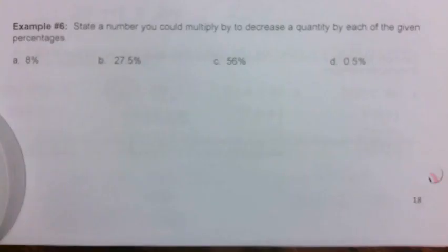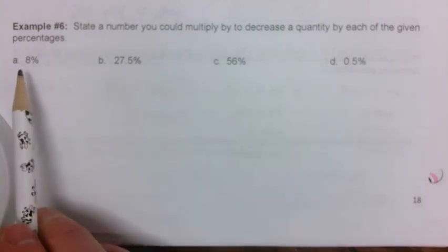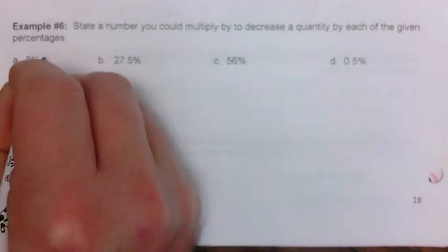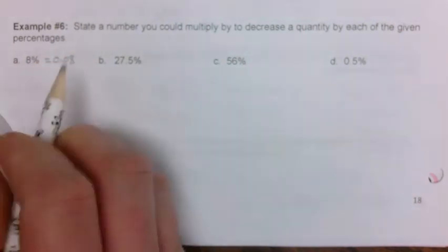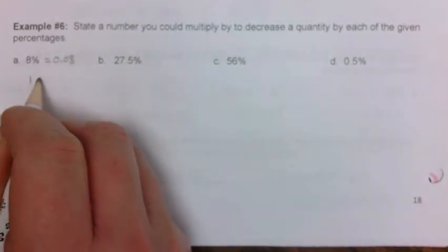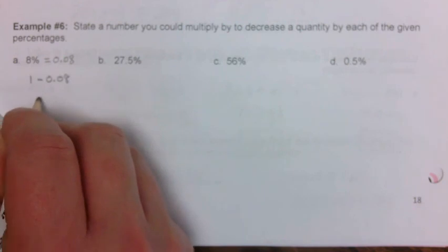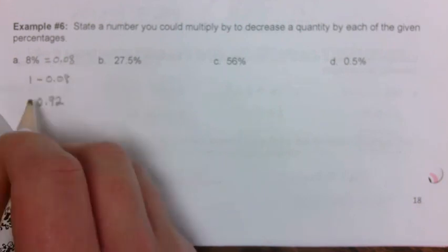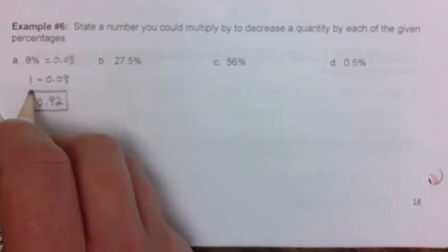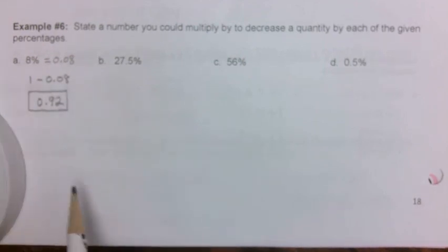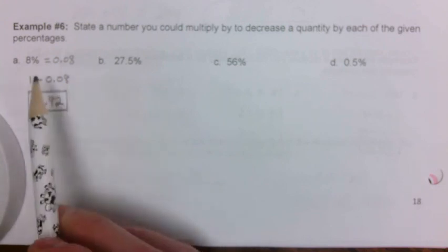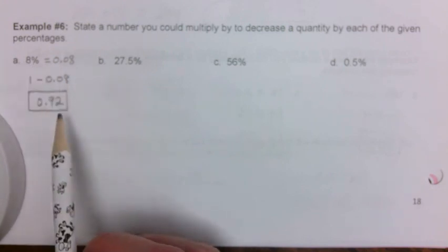In example 6, we're going to state a number that you could multiply by to decrease a quantity by each of the given percentages. So in letter A, if I wanted to show an 8% decrease, I'm going to take the decimal equivalent of 8%, which is 8 hundredths, and I'm going to have to subtract that from 1. 1 minus 8 hundredths is equal to 92 hundredths. So you would take your original quantity and multiply by 92 hundredths in order to figure out what an 8% decrease would be. And that makes sense. 100% minus 8% would be 92%.